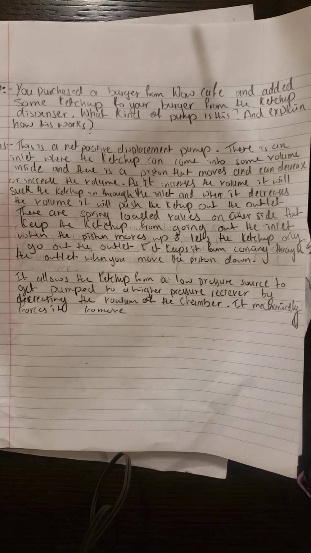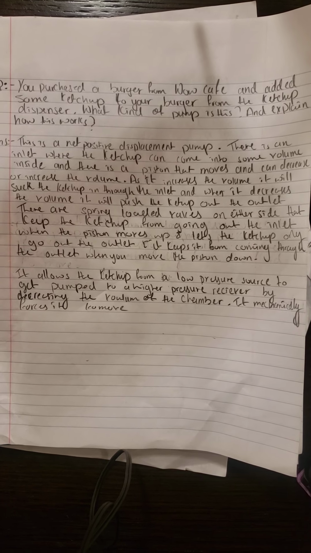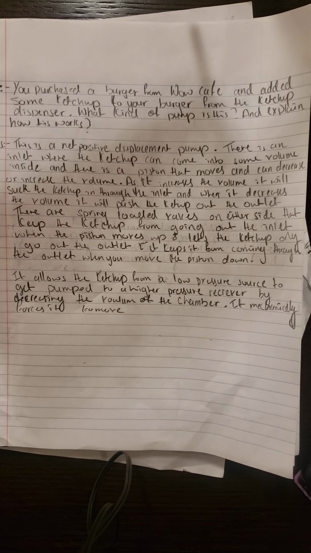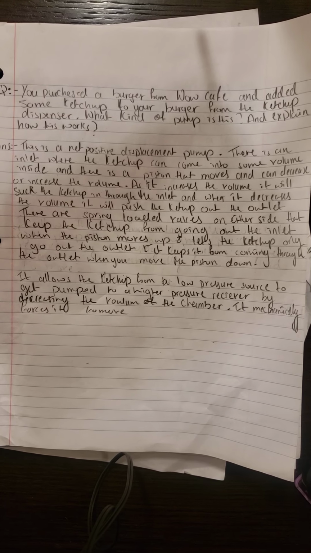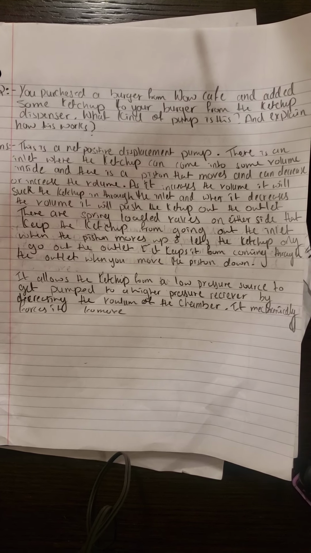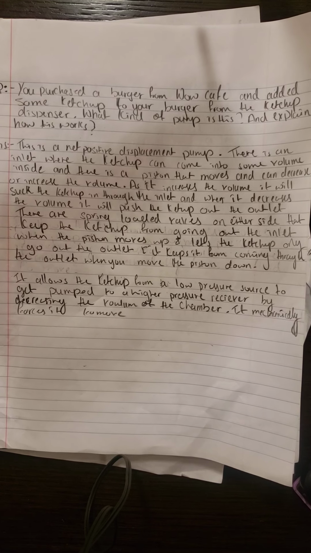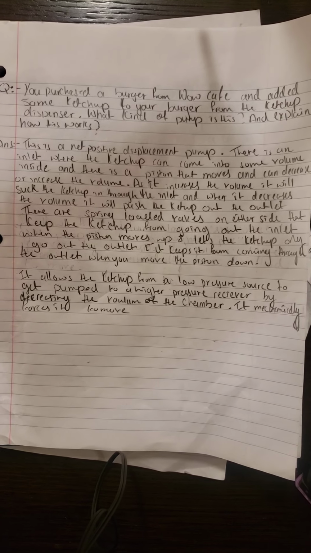And also, there are spring-loaded valves on either side that keep the ketchup from going out the inlet when the piston moves up and let the ketchup only go out the outlet. It also keeps it from coming through the outlet when you move the piston down. So basically, the positive displacement pump allows the ketchup from a low pressure source to get pumped to a higher pressure receiver by decreasing the volume of the chamber. It mechanically forces it to move.